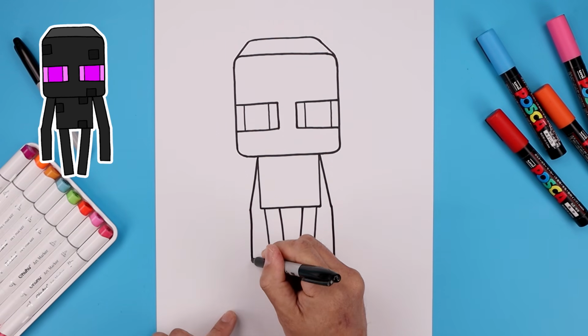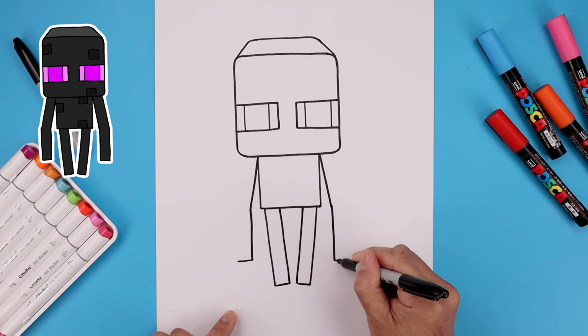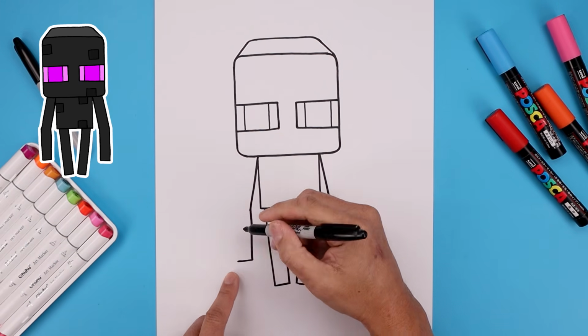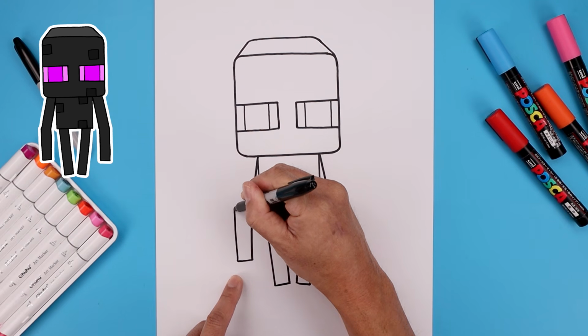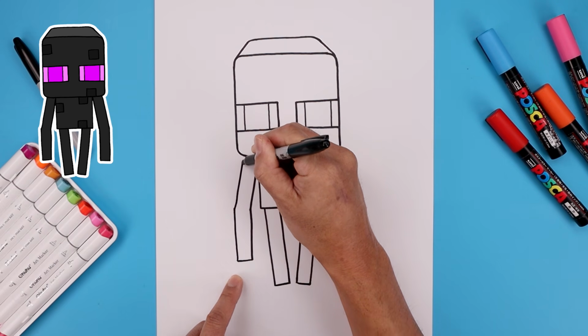Now just like we did with the legs, just going to flatten this off. And I'll trace the arms along the outside. Let's tuck that up underneath the head.